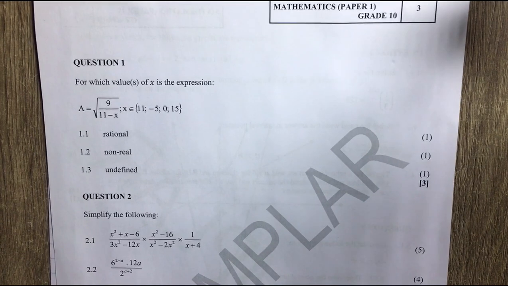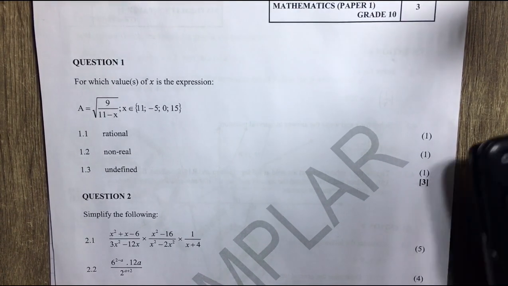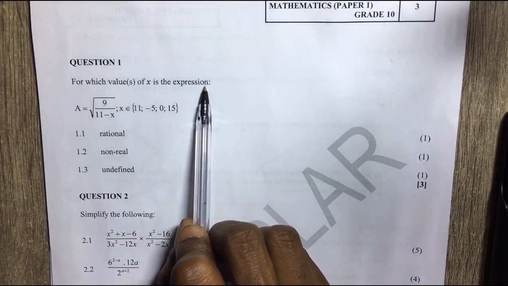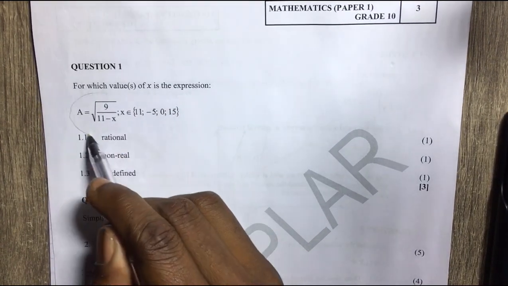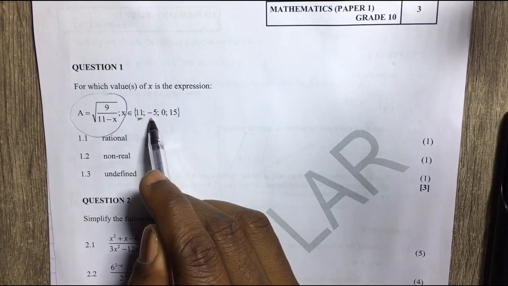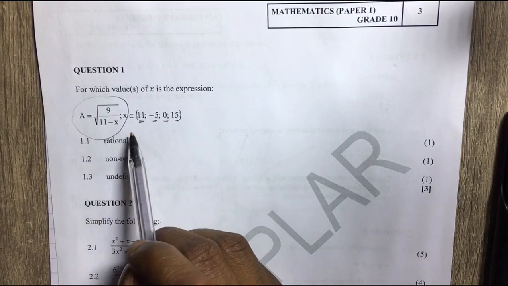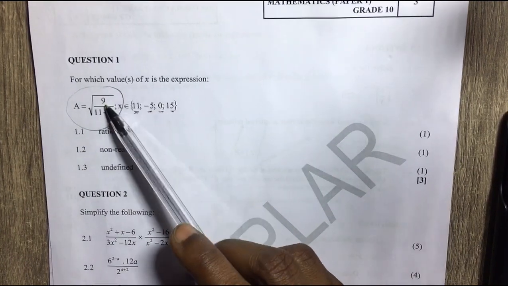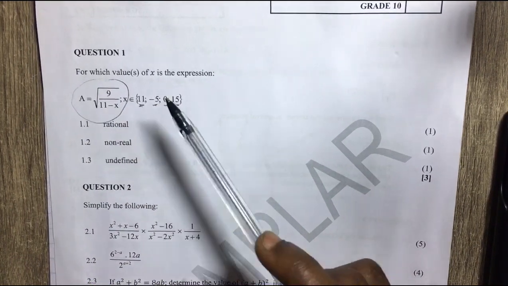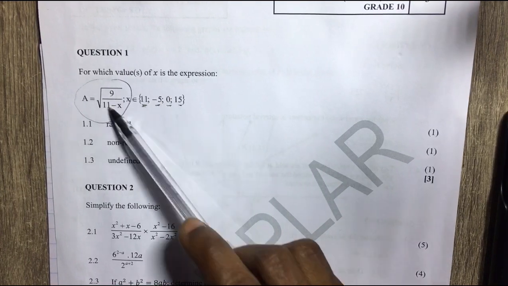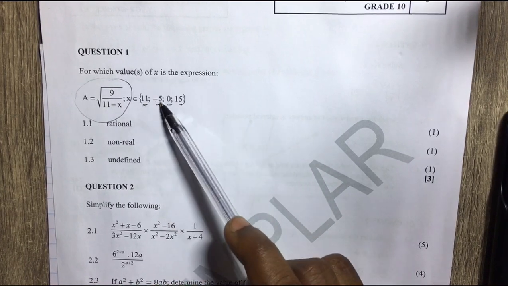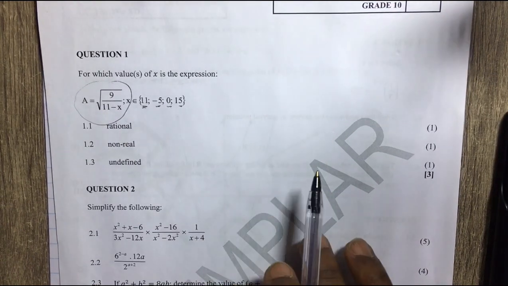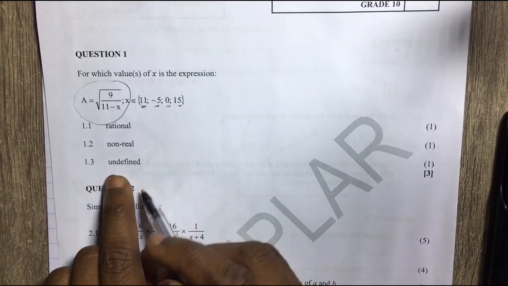Okay. They give us this question. They say, for which of the values of x is this expression, and they give us the values of x: 11, minus 5, 0, and 15. What would make this expression rational, non-real, or undefined? So I'm just going to work with it here. Let me start with this one.